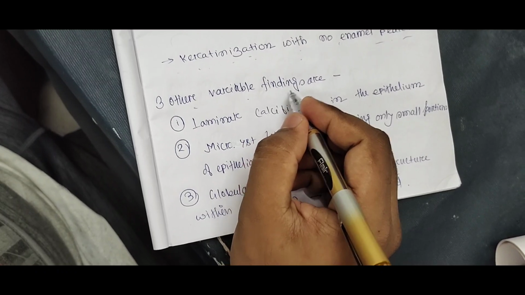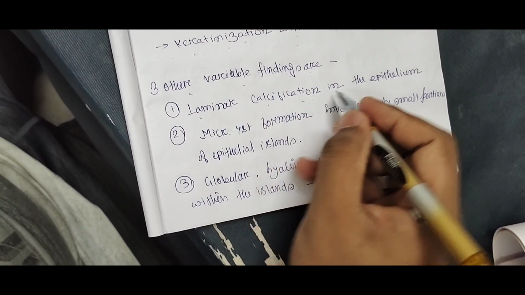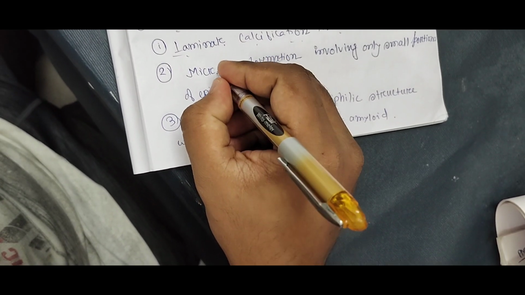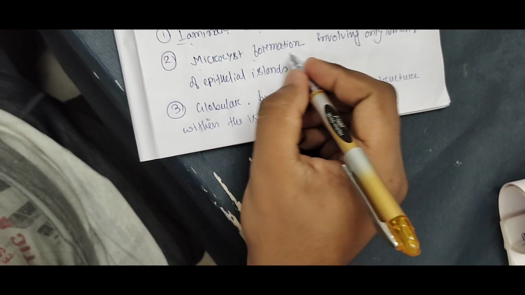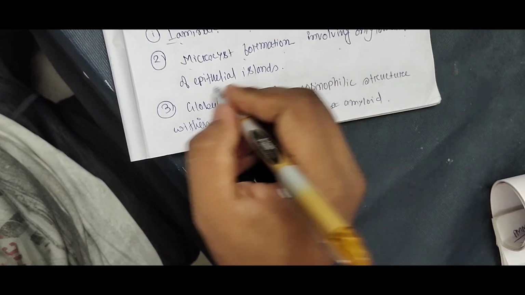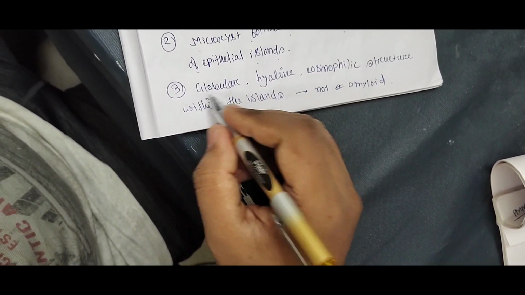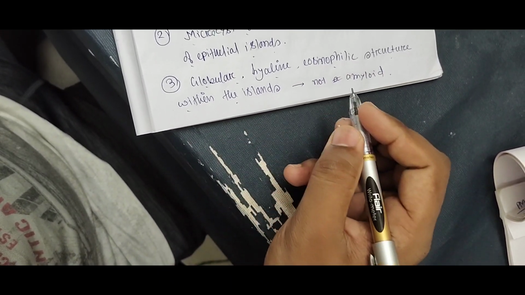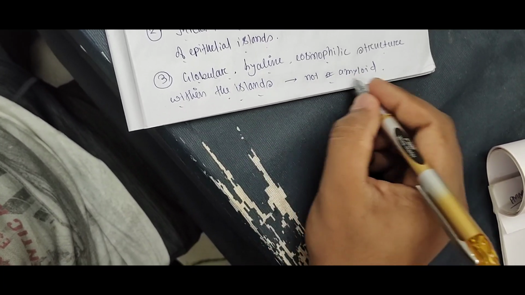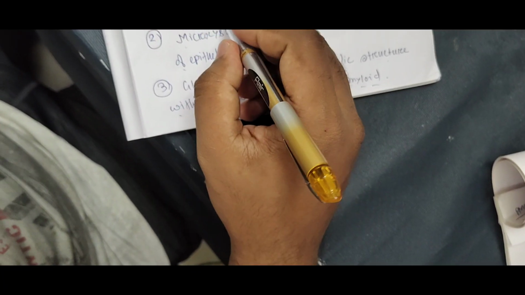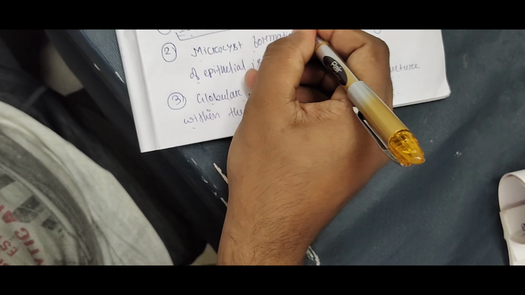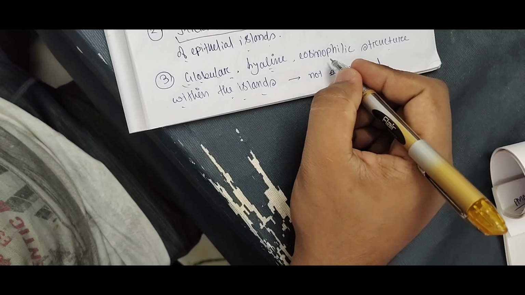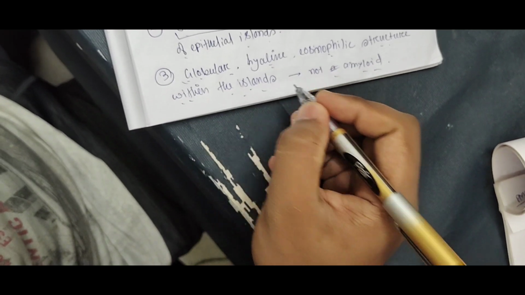Three other variable findings are laminar calcification in the epithelium, microcyst formation involving only a small portion of epithelial islands, and globular hyaline eosinophilic structures within the islands.